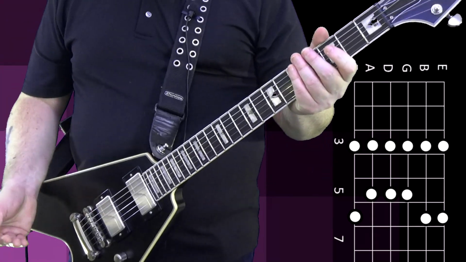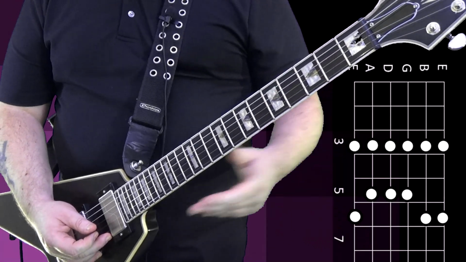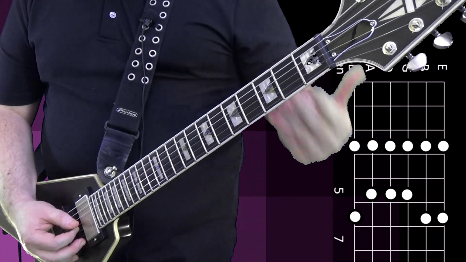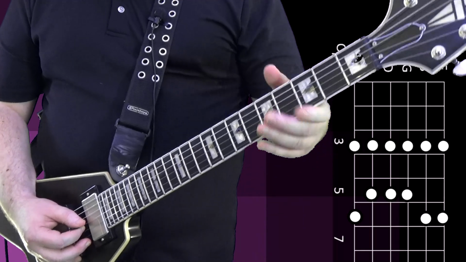Now, if you listen to the song, it fits very well in that G minor pentatonic box. So let's look at some leads we can do in that pentatonic box. I'll give you one, show you how to do it, give you another, show you how to do it, give you another, and then we'll put them together, okay?